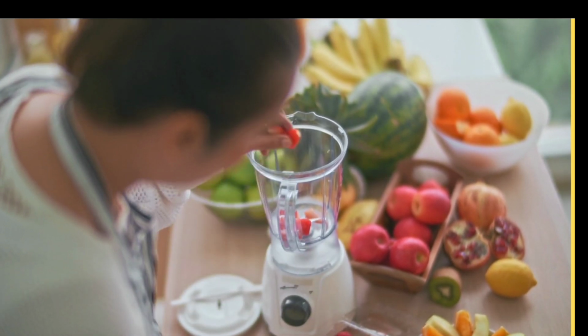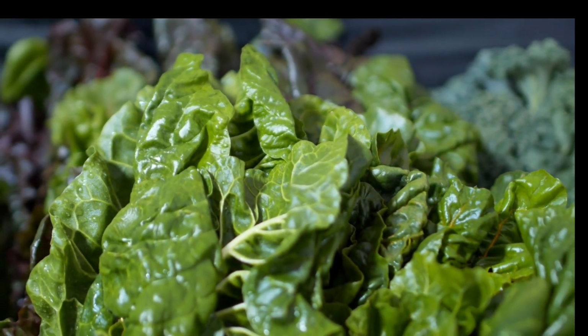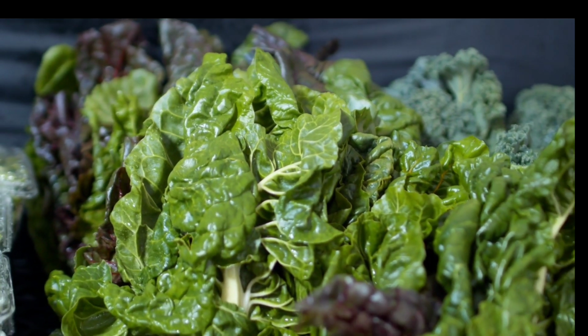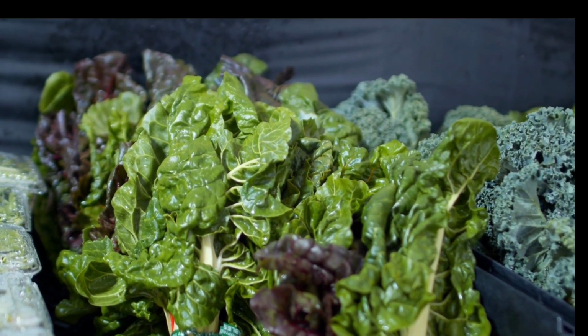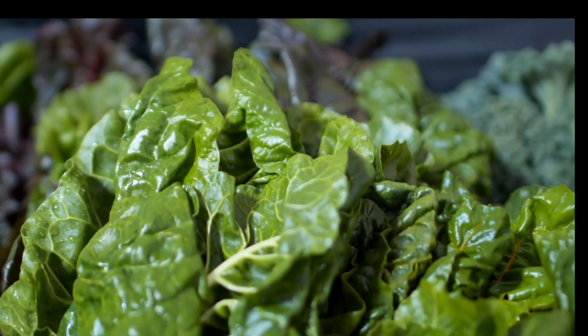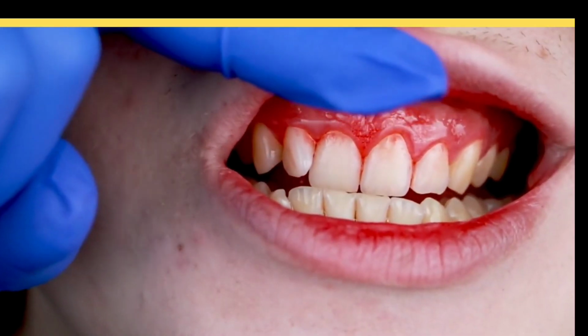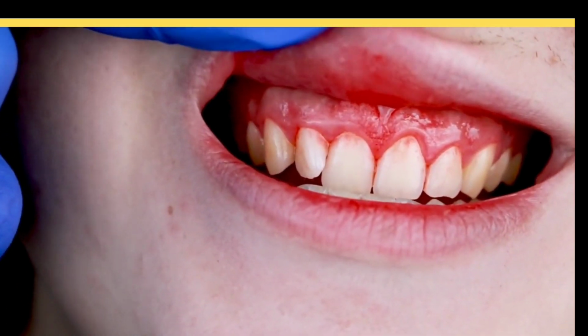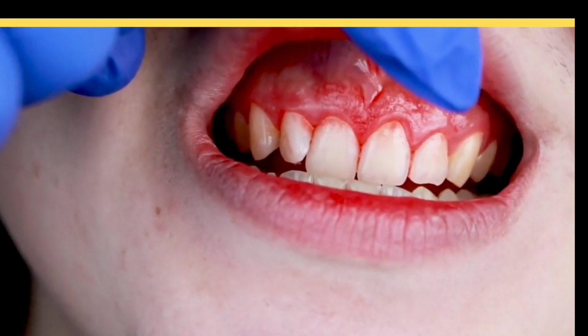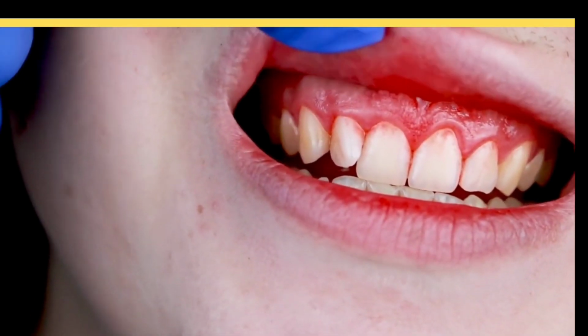The calcium-rich foods: milk, cheese, yogurt, leafy greens. That's treatment. You have to increase calcium-rich foods. Then the next deficiency disease is scurvy. What's the cause of scurvy? Deficiency of vitamin C or ascorbic acid.